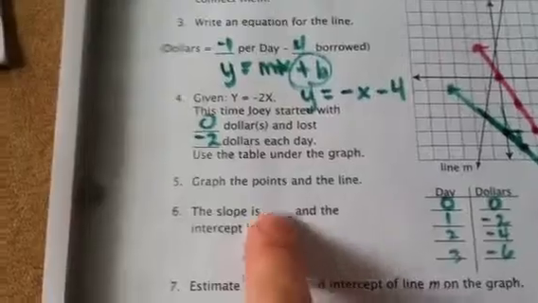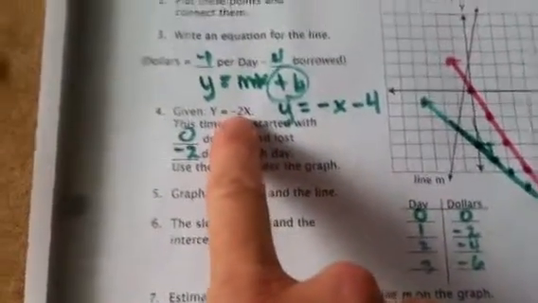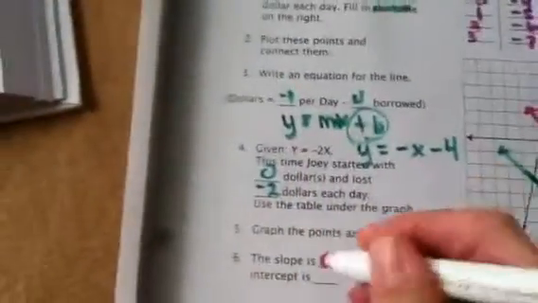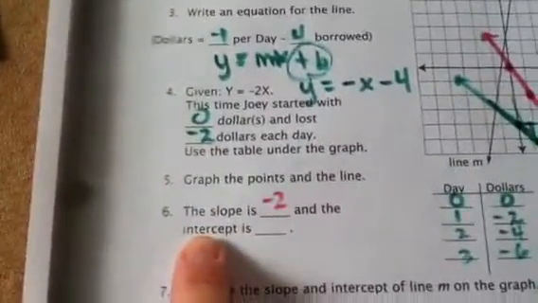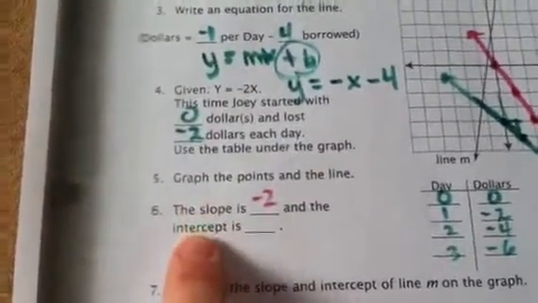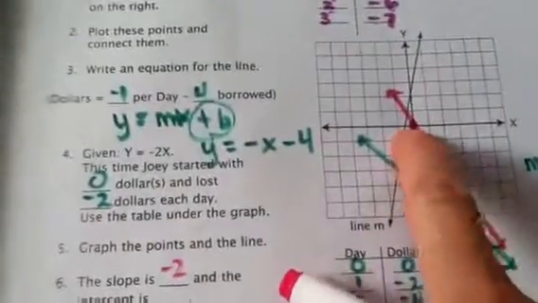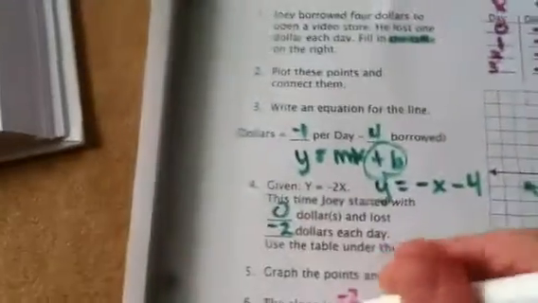It says the slope is, here's the slope. The slope is the number in front of the x. So my slope is -2. The intercept, and they're talking about the y-intercept. They should probably be more specific here. But where does it hit the y-axis? It's at 0. Okay. All right.